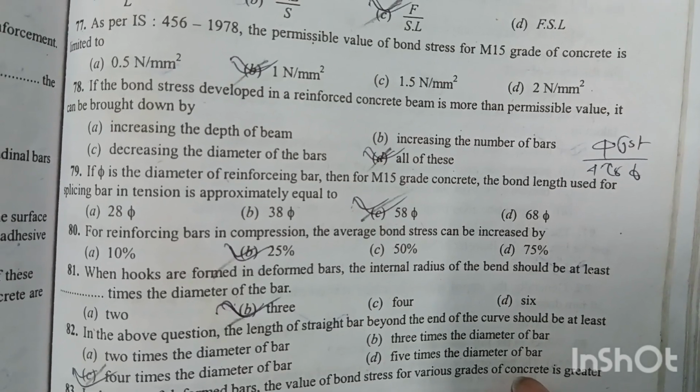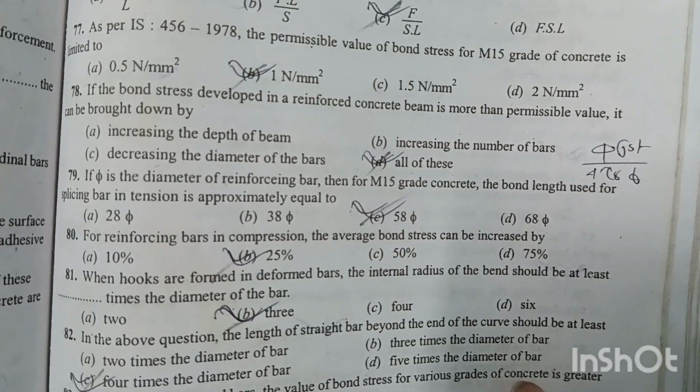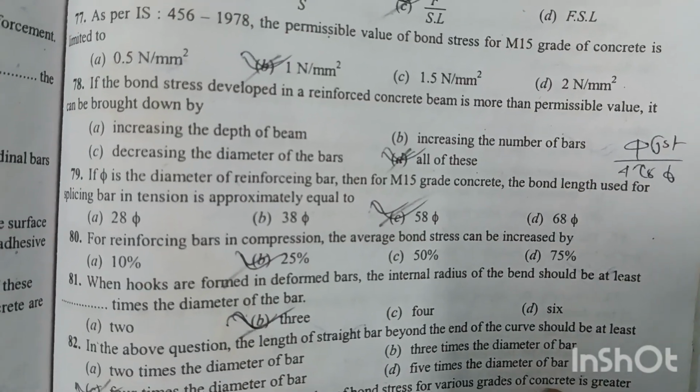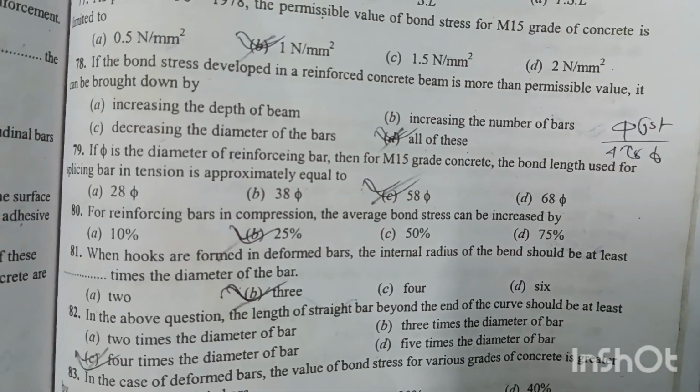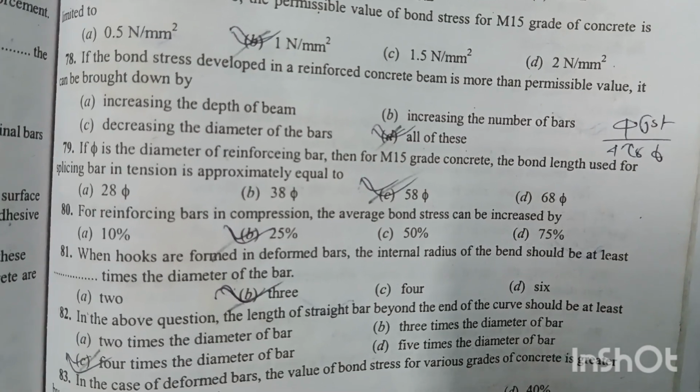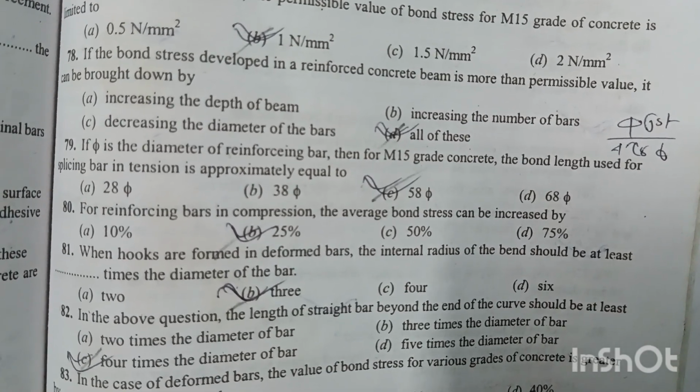For reinforcing bars in compression, the average bond stress can be increased by 25%. Option B is right answer. Question number 81. When hooks are formed in deformed bars, the initial radius of the bend should be at least 3 times the diameter of the bar. Option B is right answer.